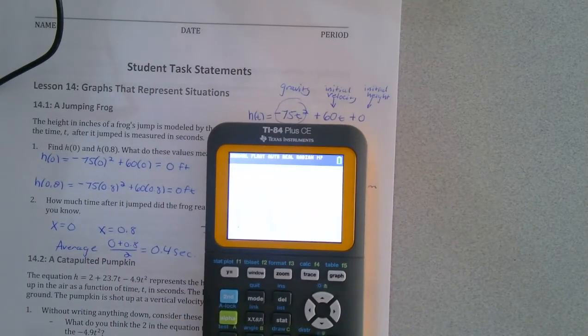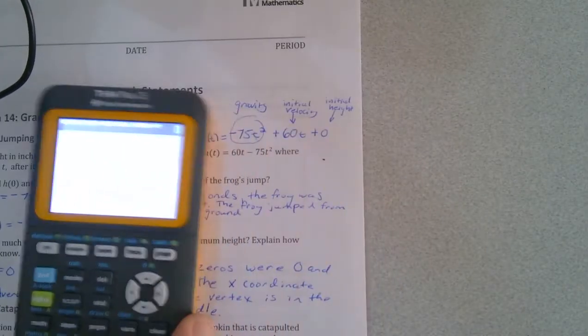Oh, that's strange. Looks like we're getting a little bit of glare there.